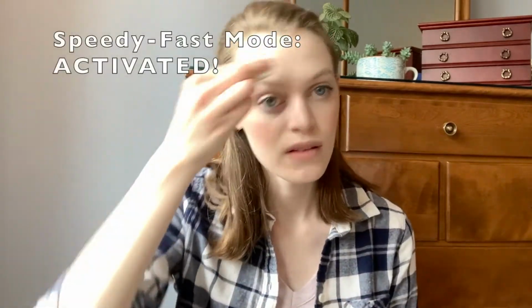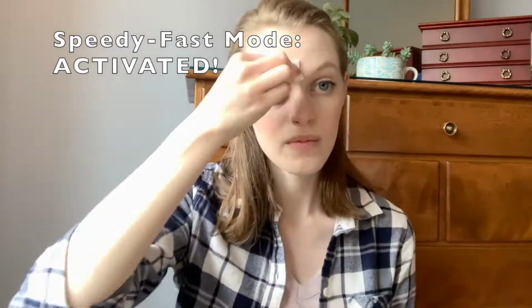I'm using shade P42, which is called Ultra Beige because I'm pale. So I'm gonna take my applicator, grab some makeup. Now, one thing to know about this foundation is that when I put it on, it's probably going to look a little bit too tan.